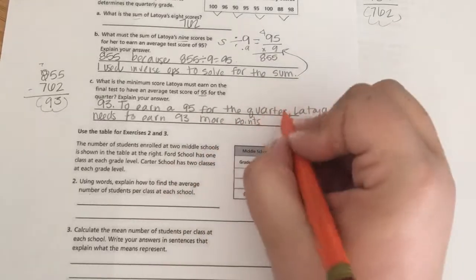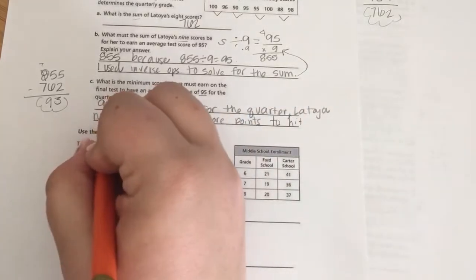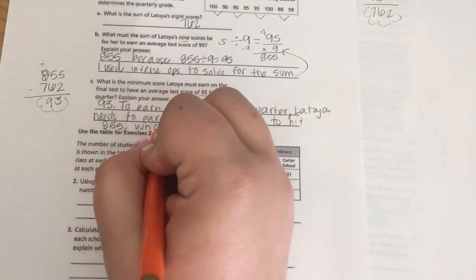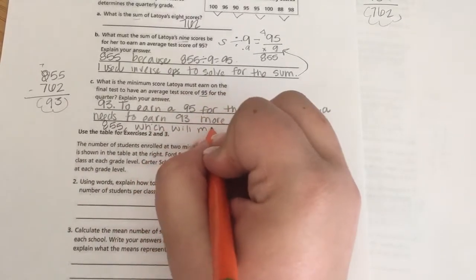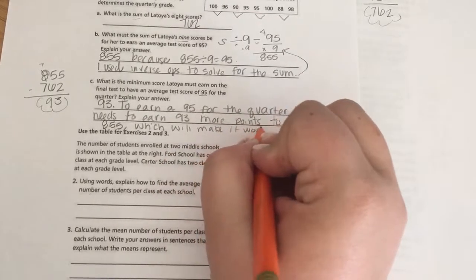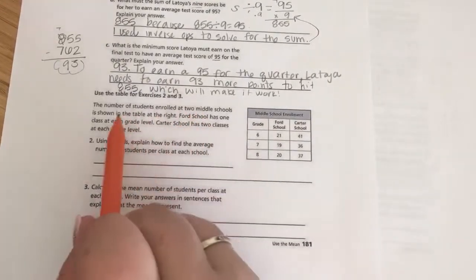It can sometimes be tricky, and I do suggest having a whiteboard or a piece of paper to write your work on. You don't want to have to just do this all in your head. But like I'm writing here, she needs a 93. To earn a 95 for the quarter, LaToya needs to earn 93 more points. That's to hit that 855. So we're using the table to the right.